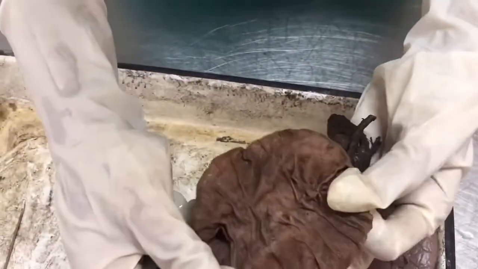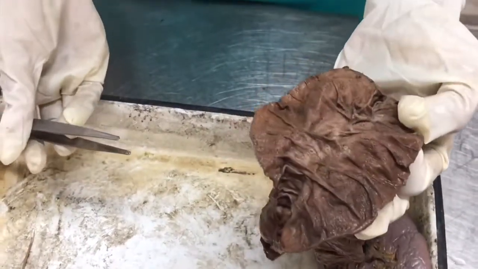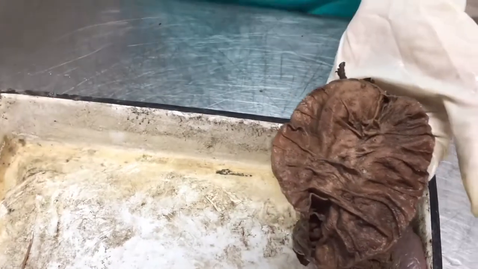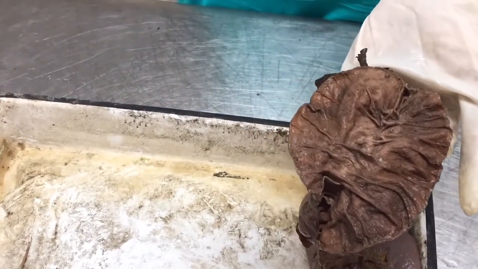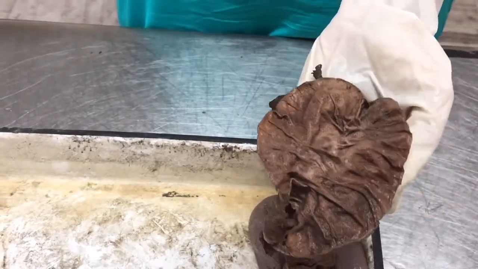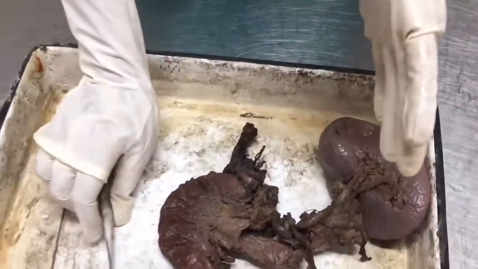Sometimes it is not very well marked in this specimen. Nevertheless, it can be seen in most of the fresh specimens. Sometimes another fold extends upwards from the major papilla and indicates the intra-abdominal part of the bile duct. So that's all about the anatomical positions of the duodenum.